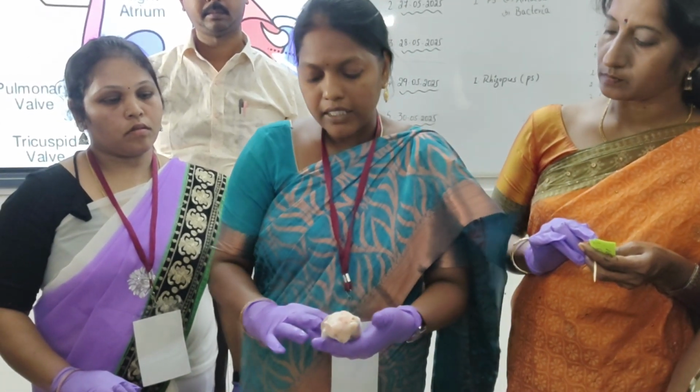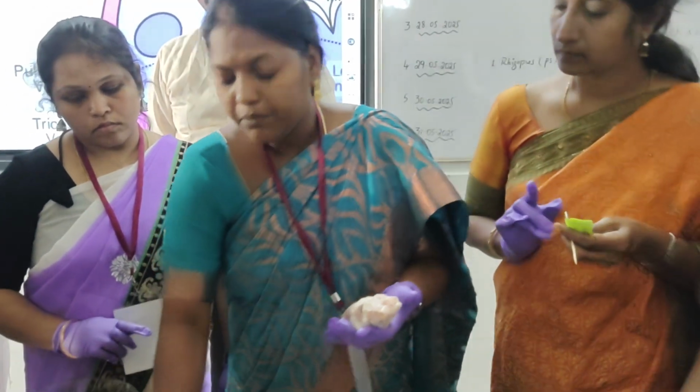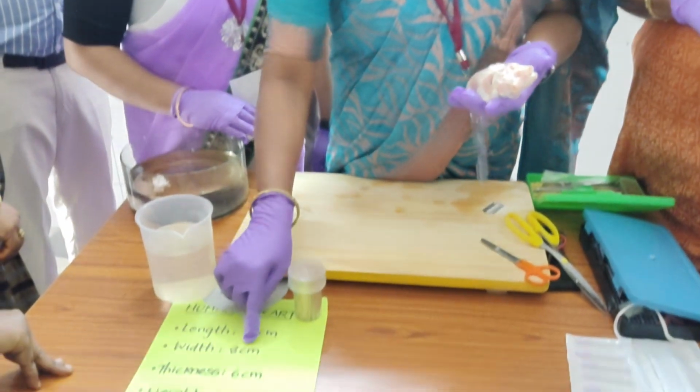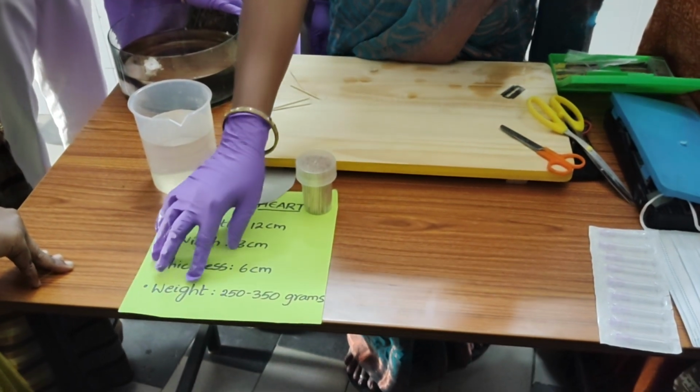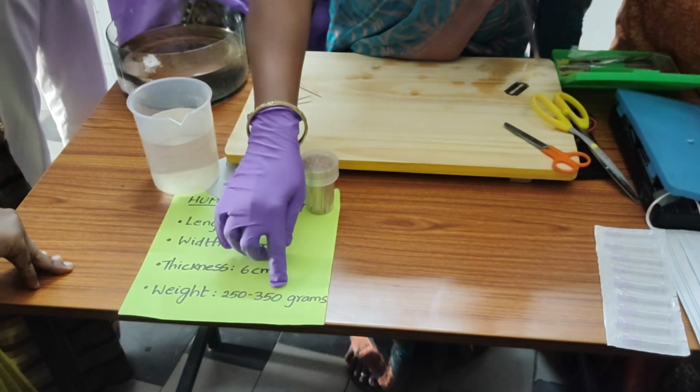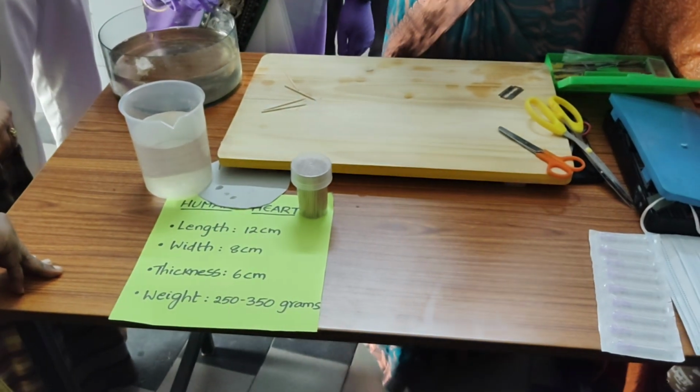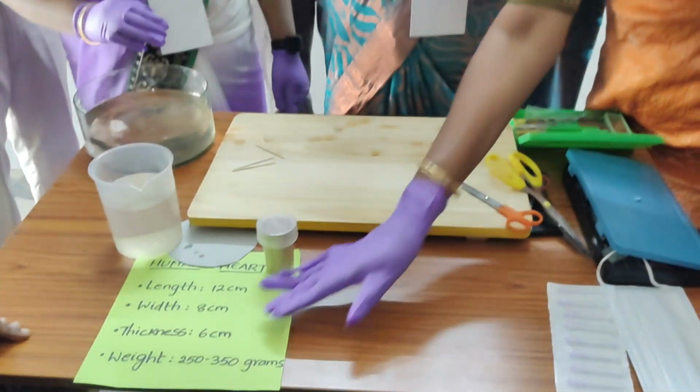So when you observe the heart, the length is 12 centimeters, width 8 centimeters, thickness 6 centimeters, and weight approximately 250 to 350 grams. So now we will dissect the heart.